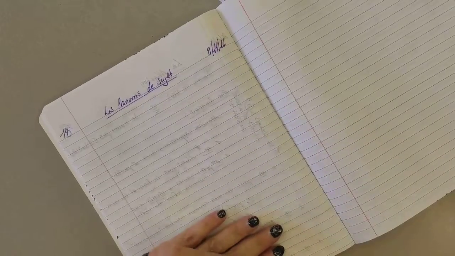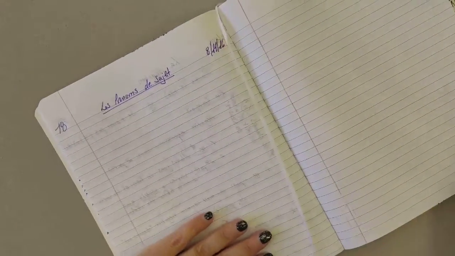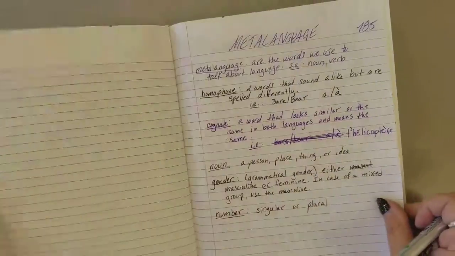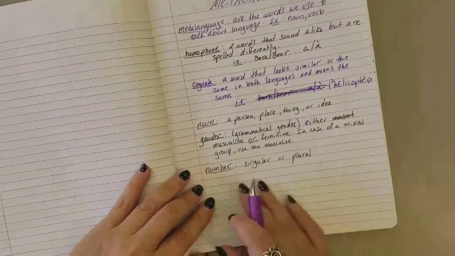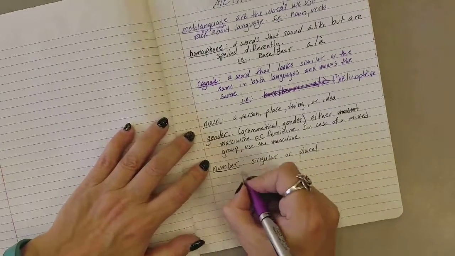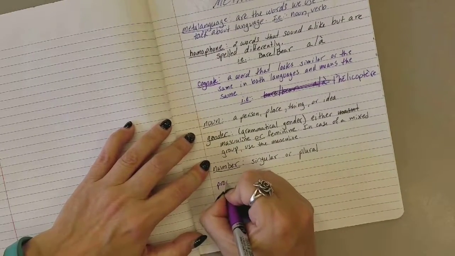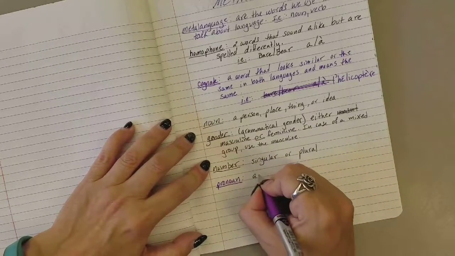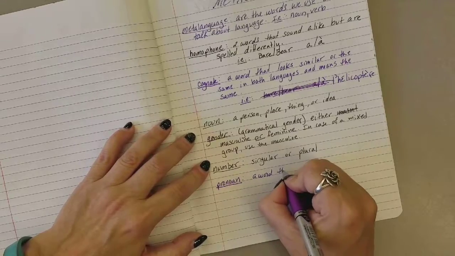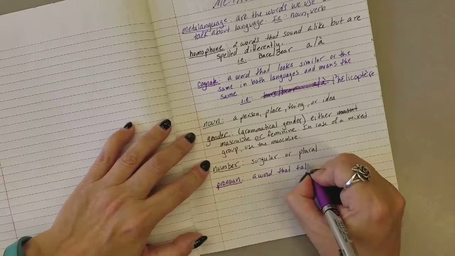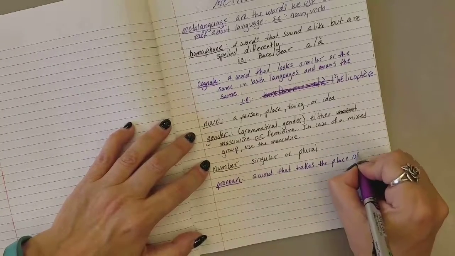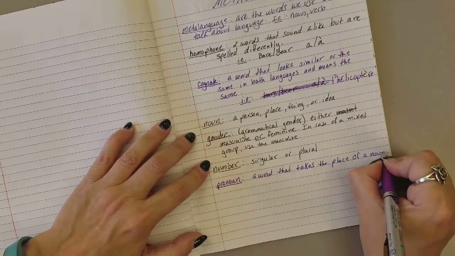So let's start off with a couple of definitions. S'il vous plaît, tournez à la section de meta-language. So turn to a meta-language section. And we are going to add several new entries. So let's start with, s'il vous plaît, pronoun. And as we discussed in class, a pronoun is a word that takes the place of a noun. It's a substitute noun. Takes the place of a noun. Okay?